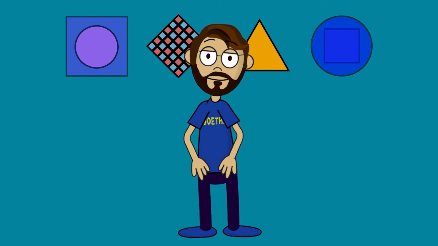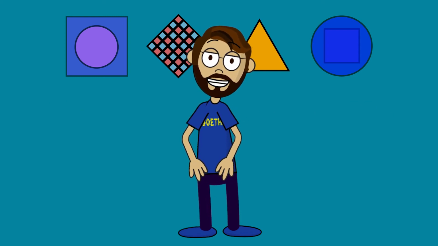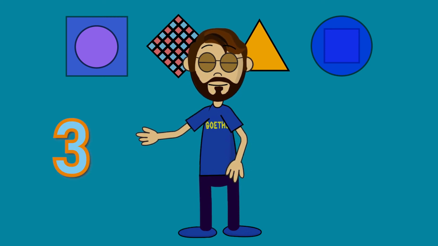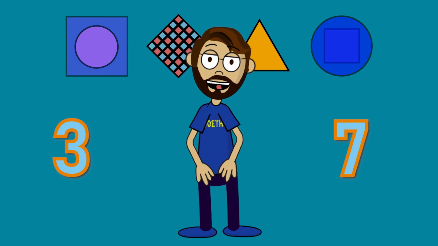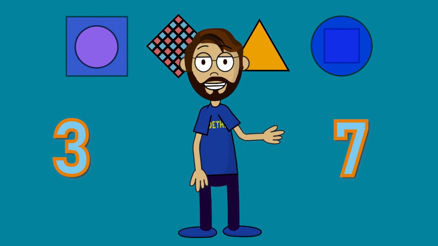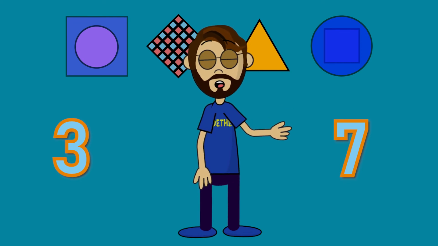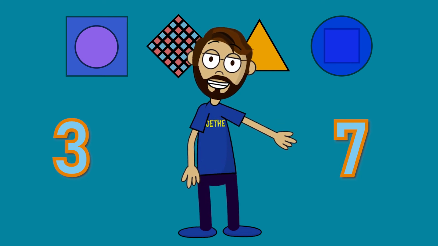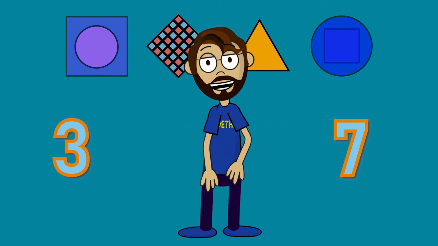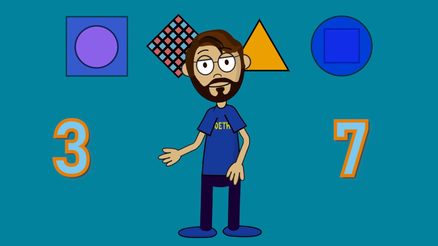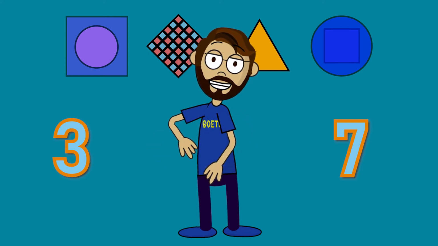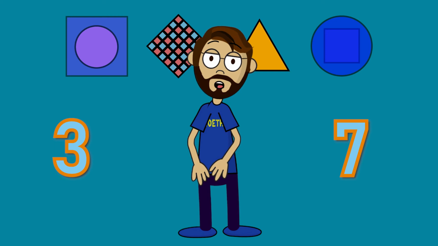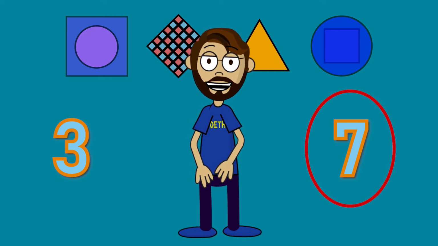When you compare numbers, if there are only ones, it's pretty easy. Let's look at these numbers. 3 and 7. Which number is bigger? Well, 7. If you're not sure, you can think of it this way. Let's say we were talking about cookies or slices of pizza. If you had 3 slices, would you feel better than if you had 7 slices? Personally, I like cookies and pizza, so I would prefer 7. 7 is bigger than 3.